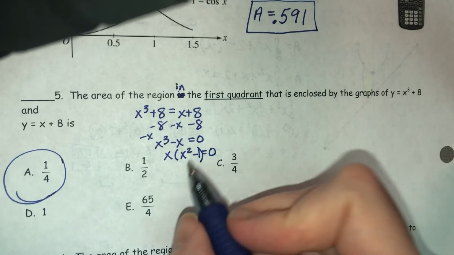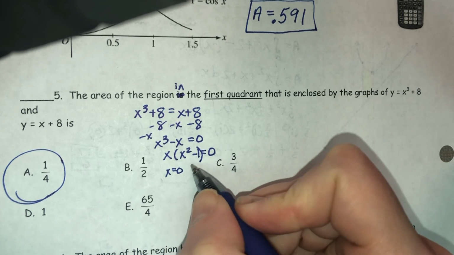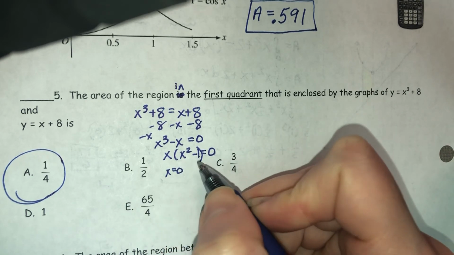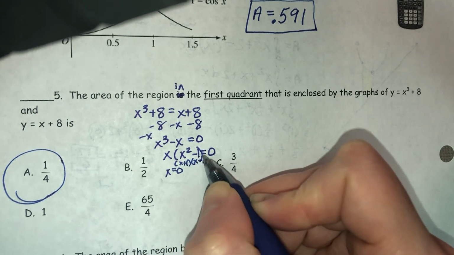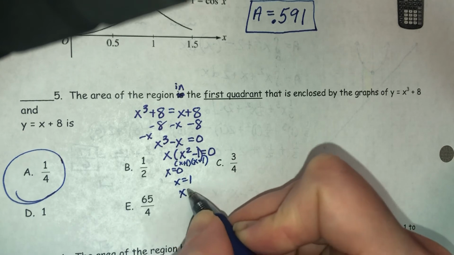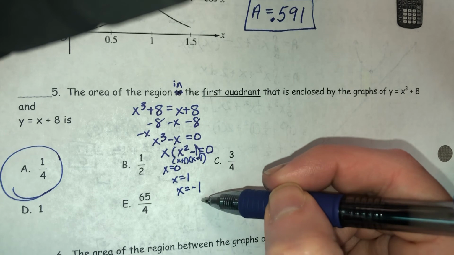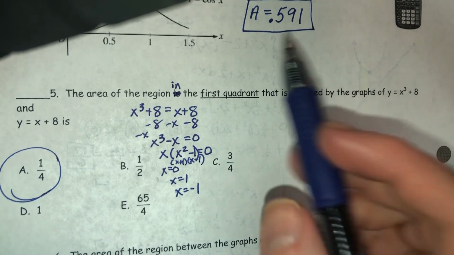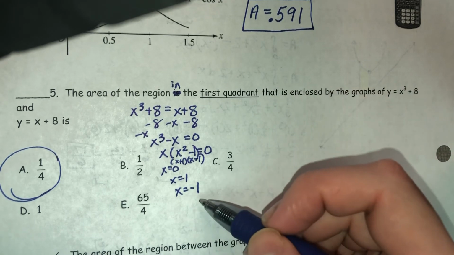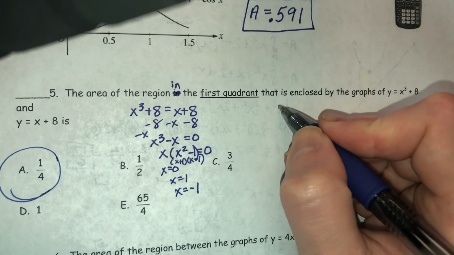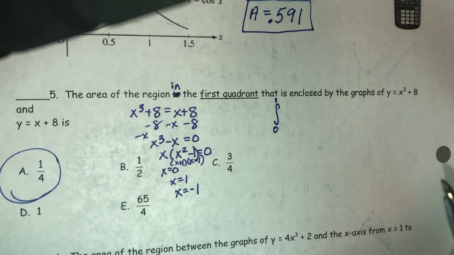Then x would equal 0, or x squared minus 1, of course, is a difference of squares, x plus 1 times x minus 1. So x would equal positive 1, or x would equal negative 1. So we've got 3 x values where these graphs intersect. But it says in the first quadrant, it's underlined, it was important. So we're not going to use x equals negative 1. We're only going to integrate from 0 to 1. We just want that portion.